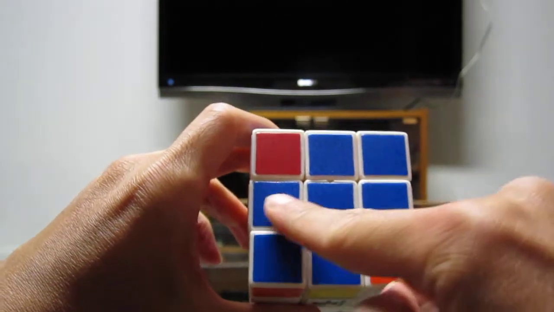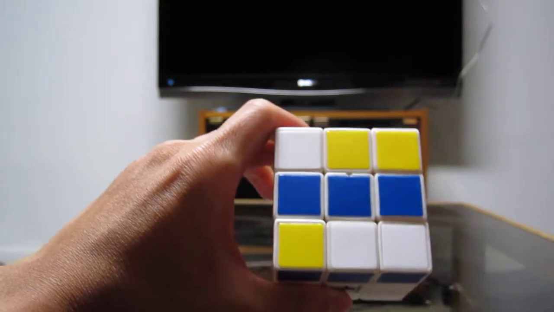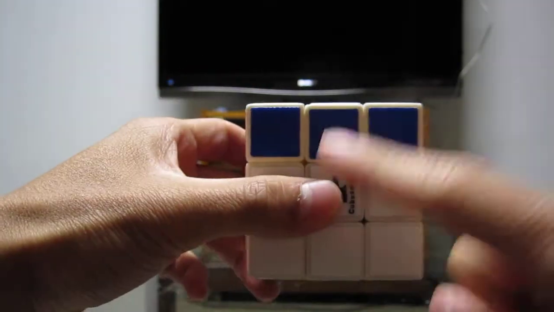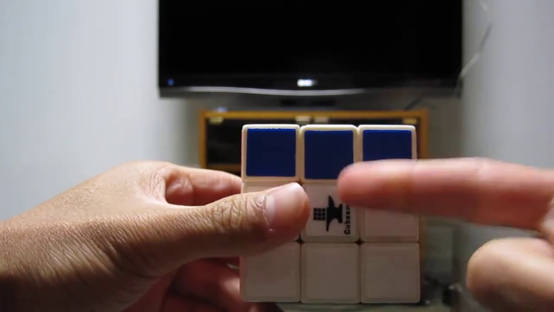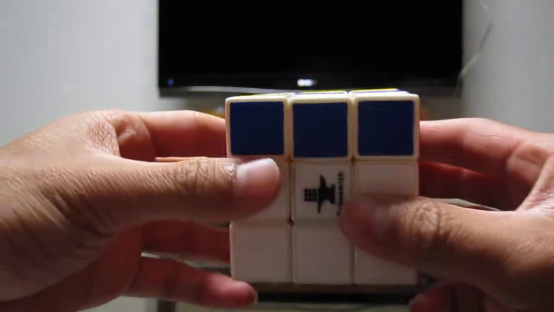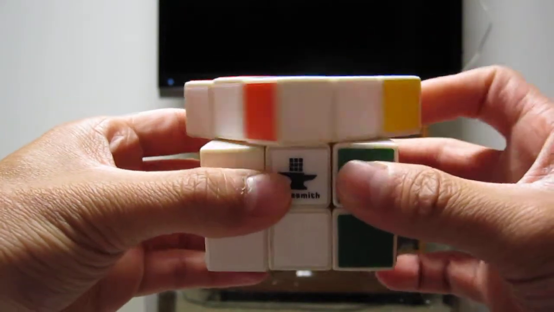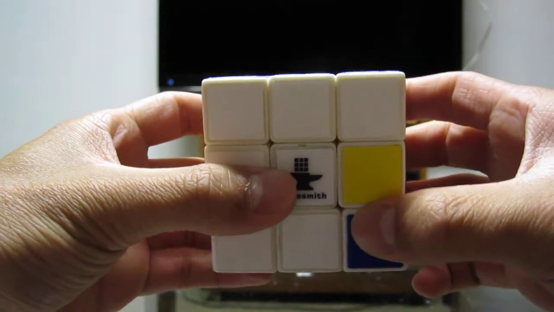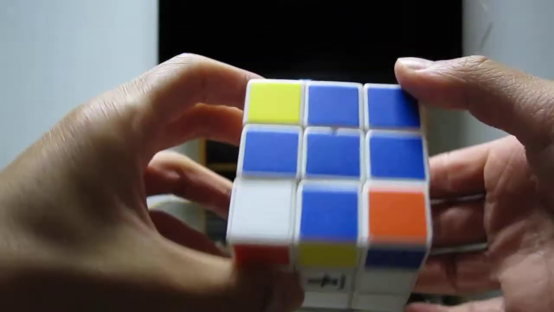So we'll go back to the subtraction sign. Now to get the cross, you gotta do this algorithm with some, well, I don't know what your face side is, but for me it's white right now. You gotta do this algorithm to get the cross. It is F, R, U, R inverted, U inverted, F inverted, and that gives you the cross.